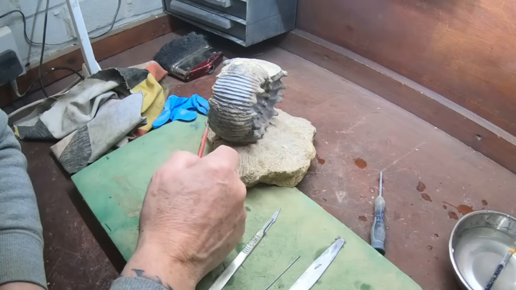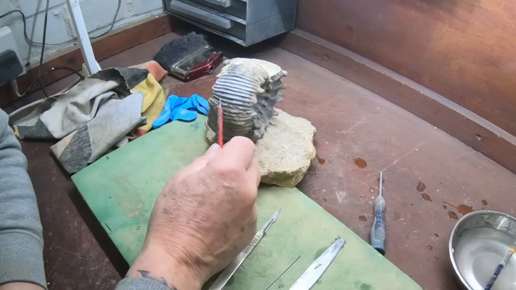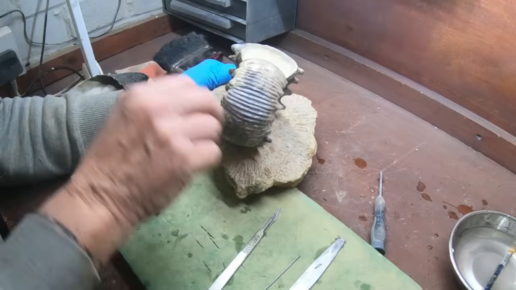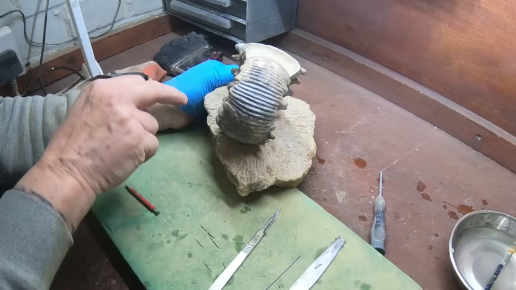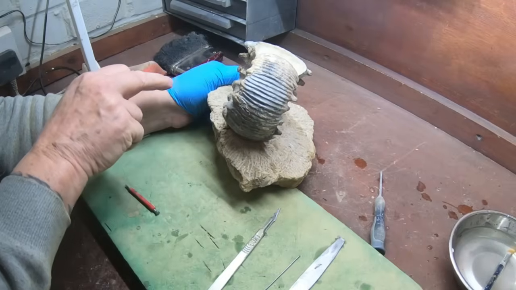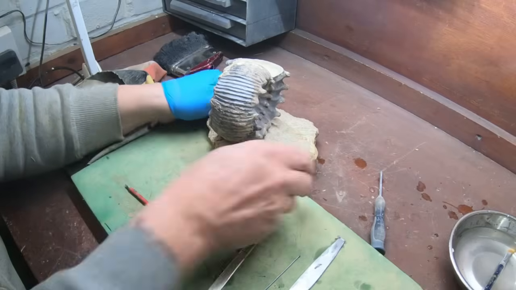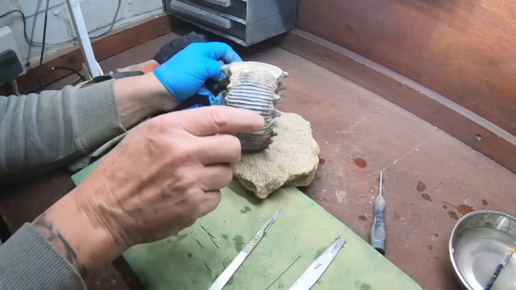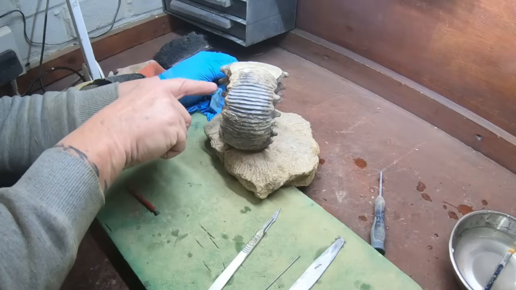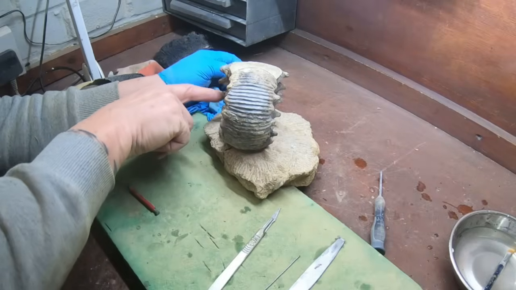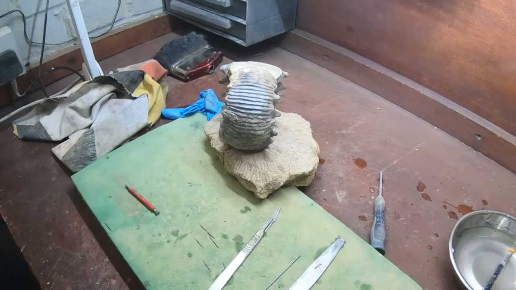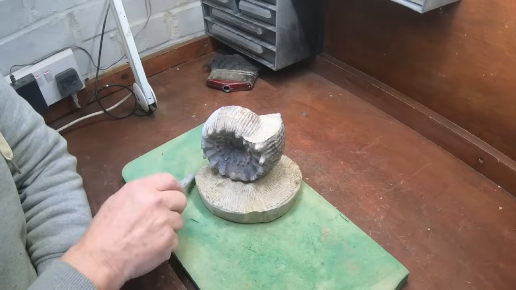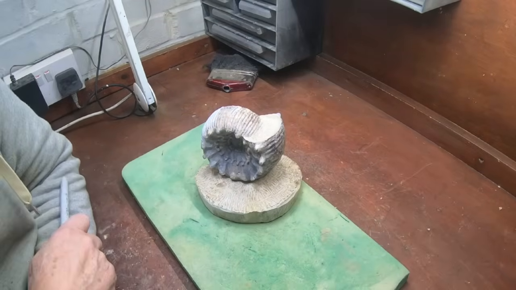Right, I'm going to leave it at that for now, let that set, and then we'll put the final shape in with the needle files. I've also put a little bit round here. I'm not going to do this section yet. That's enough for now. Once I get that into shape and finished, then we'll touch up these spines here, but there's a little bit of loss around them. I've trimmed the base up a little bit, it was just basically too big.